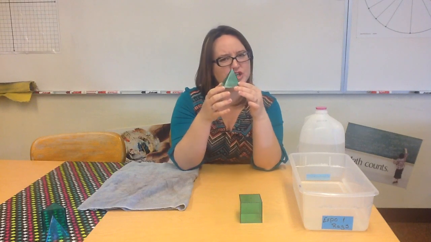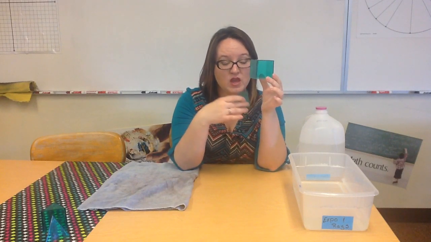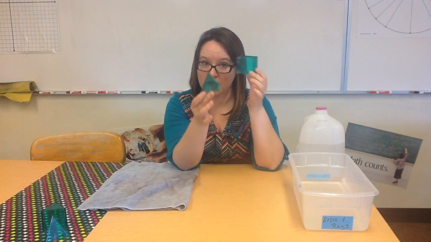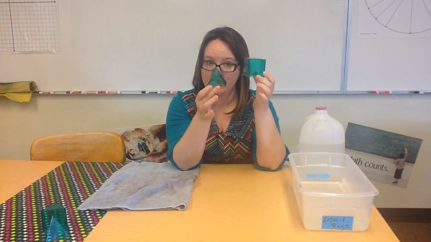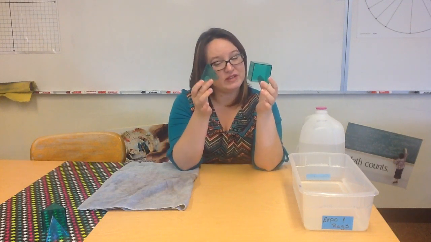So first thing I want you to do is think about how you think they compare, the volume. Again, that's the amount that the inside will hold. So how does the volume of this compare to the volume of this? Which one's bigger? Give it a thought. You're right if you said the volume of the prism is going to be greater. The pyramid's going to have a smaller volume.